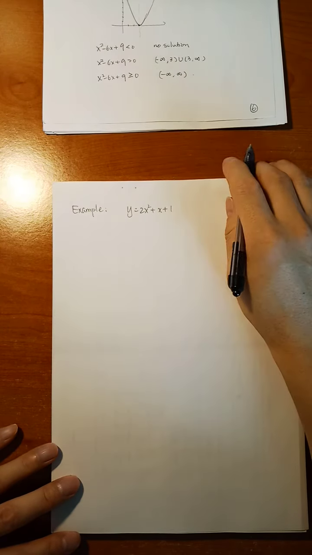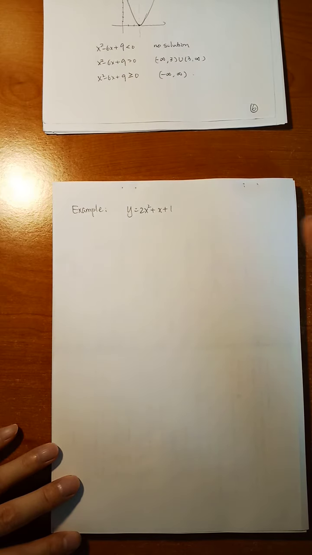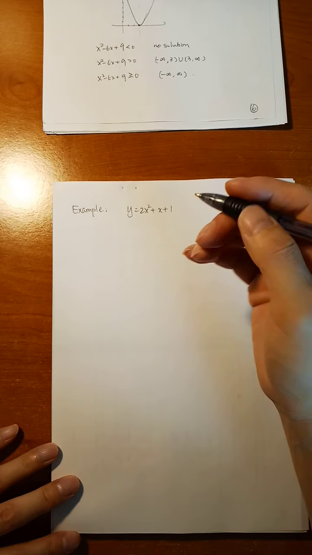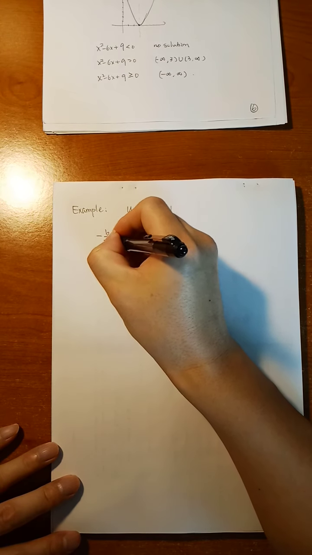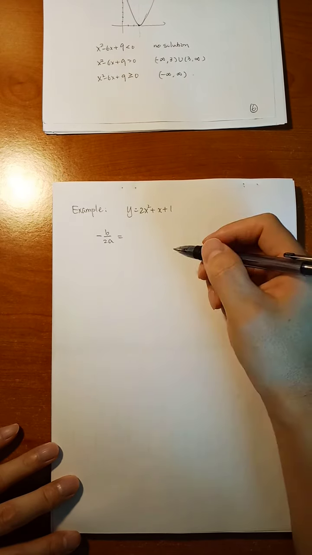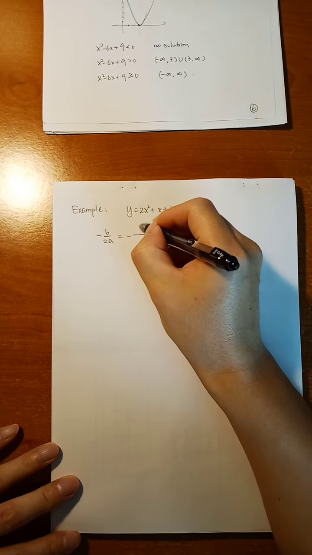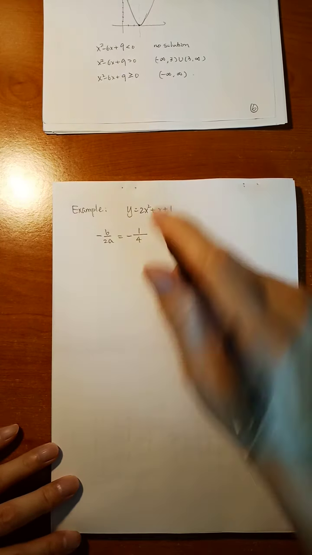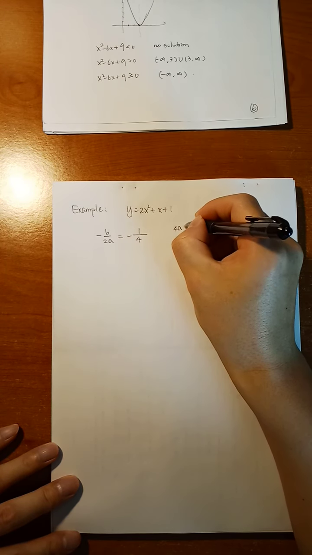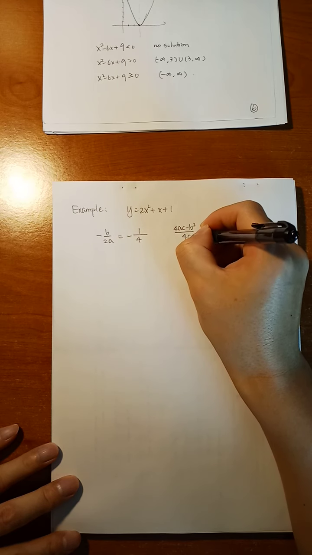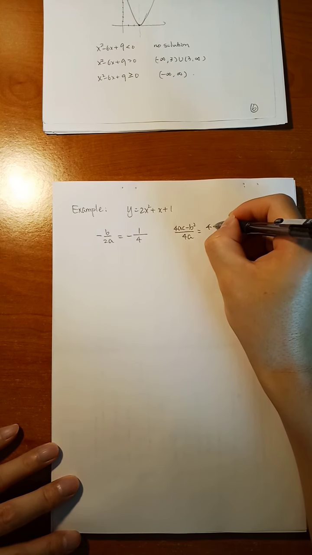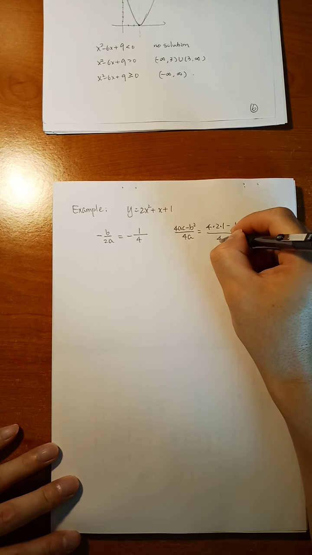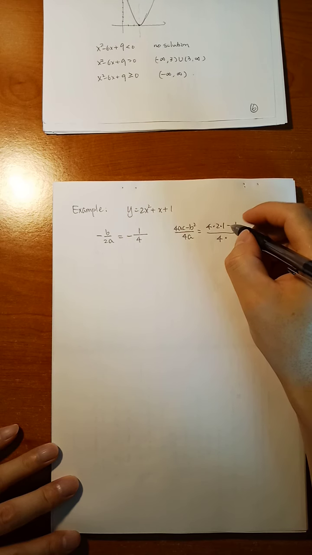So if we're trying to find the vertex, axis of symmetry, x-intercept, and graph it, we do the similar thing. Negative b over 2a is negative 1 over 4. And the y coordinate is (4ac minus b squared) over 4a.